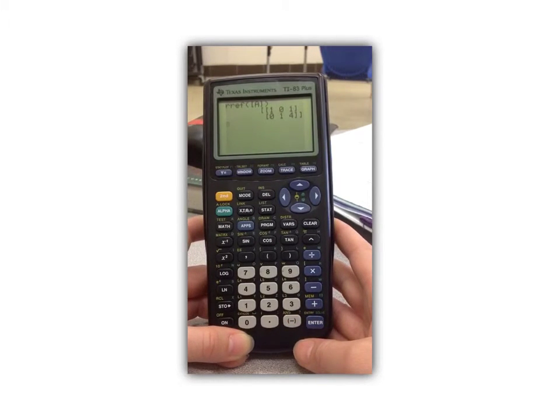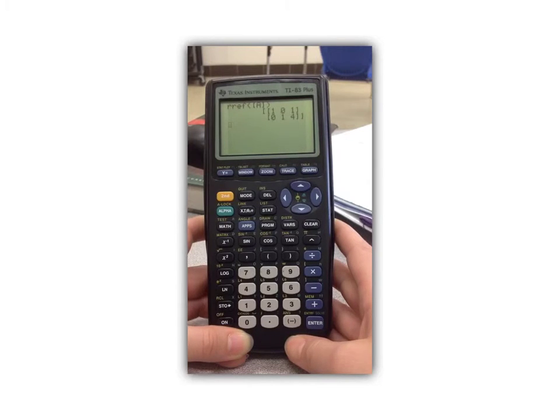This, 1 0 1 0 1 4, this is your solution matrix. So go ahead and write this matrix down under solution matrix in your note packet.